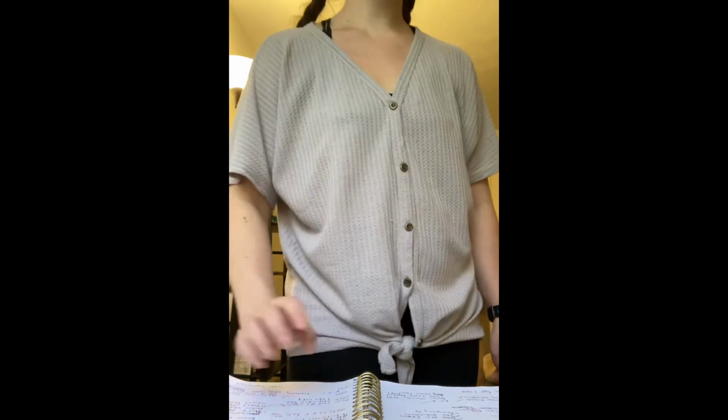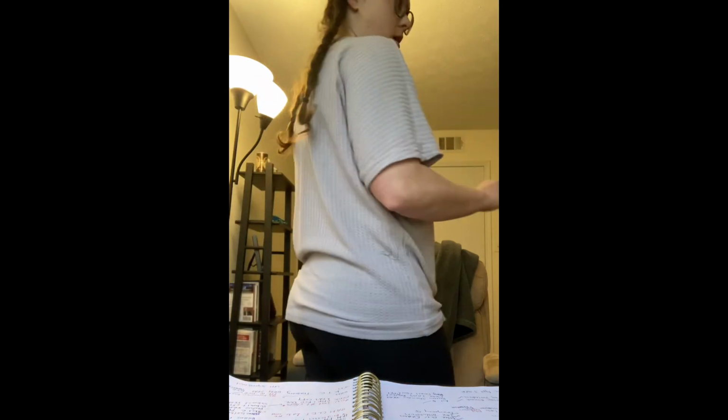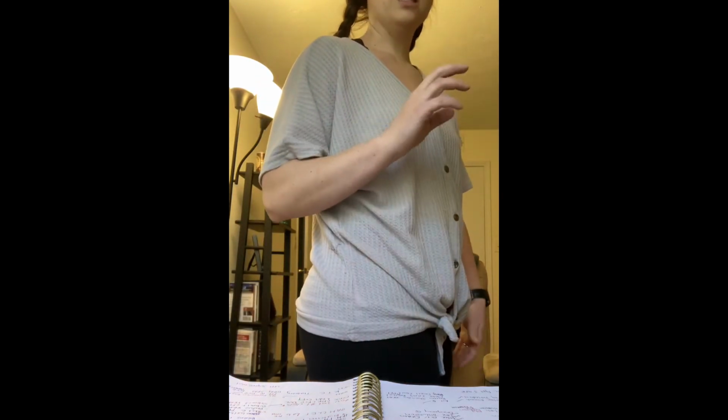But the scapula Y for the shoulder is actually going to be PA with a 60-degree body rotation. They can be standing or sitting, but they're going to be facing the upright detector.